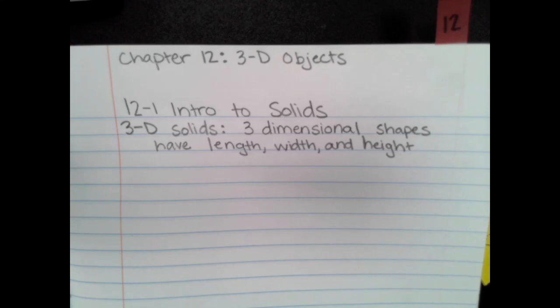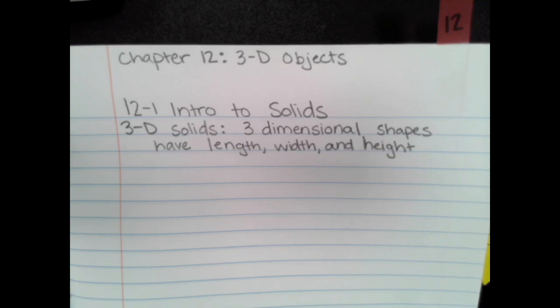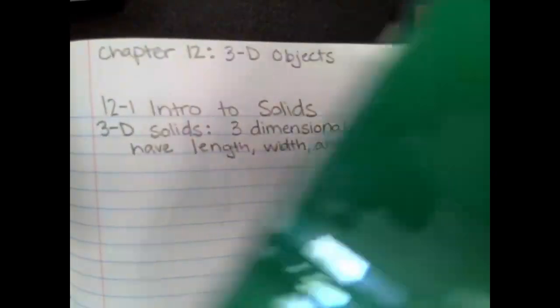So when we're talking about three-dimensional shapes, these are shapes we can actually hold, that we can actually look at, that we can move. Okay, but what's hard is that as we're working with them, they are going to be drawn on paper. So paper is two-dimensional, but as we're looking at these, we're talking about three-dimensional shapes like this.